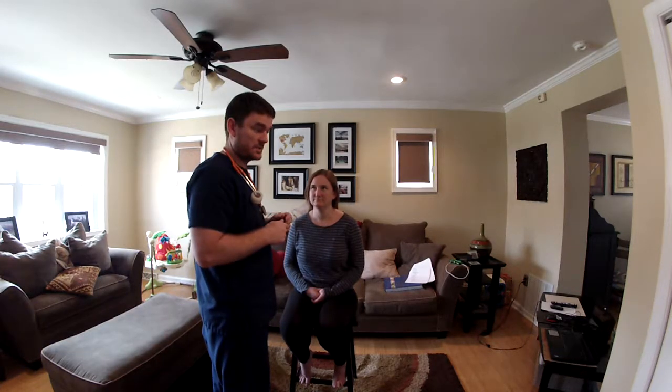Okay, so the cardinal fields of gaze are intact there, and there was no extraocular movement, such as strabismus or any other sort of shaking of the eyes as they track the pen around, indicating to me the cranial nerves 3, 4, and 6 are intact.